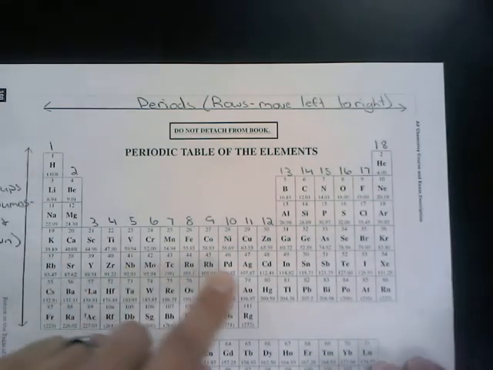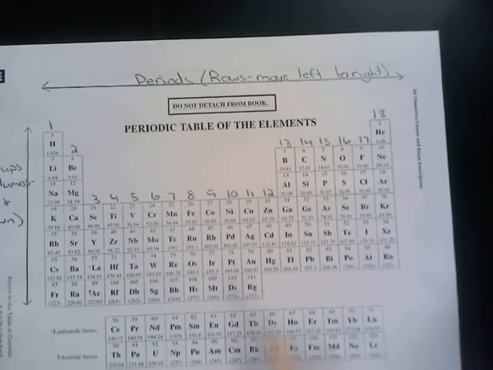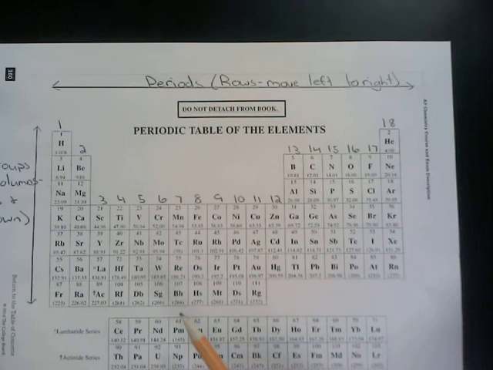Again, groups 1 through 18, and this, I would say, is my way of classifying groups. There is an alternative way. I want you to notice too, these inner transition metals down here don't get clumped into this particular group.